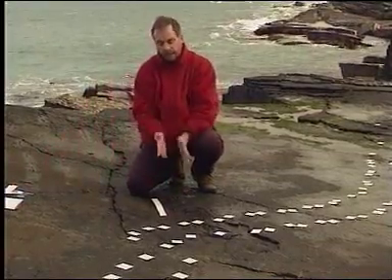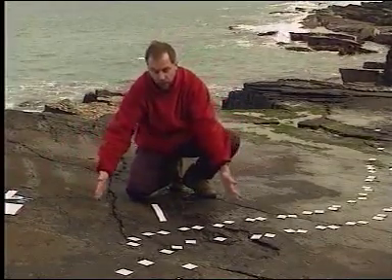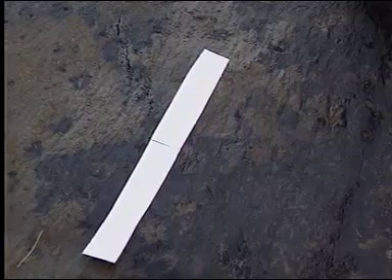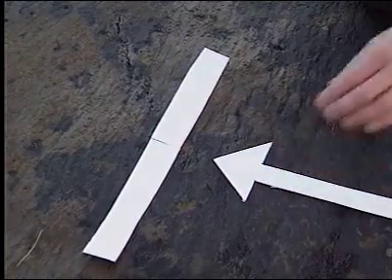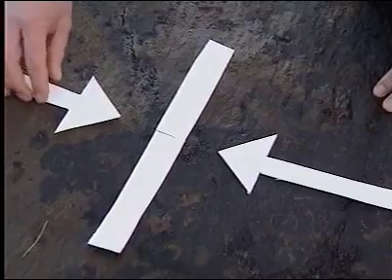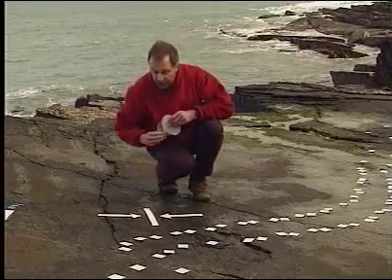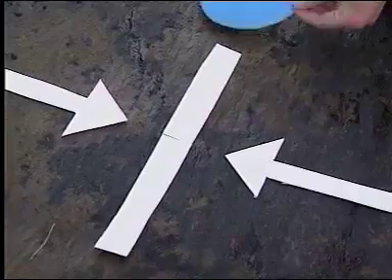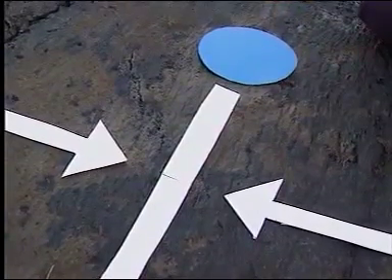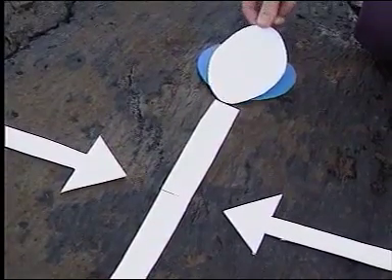Now, we believe the cleavage represents a shortening across its trace, something like this. Squash it together, right angles to the trace, and of course you would turn any shape that was originally a circle into an ellipse.